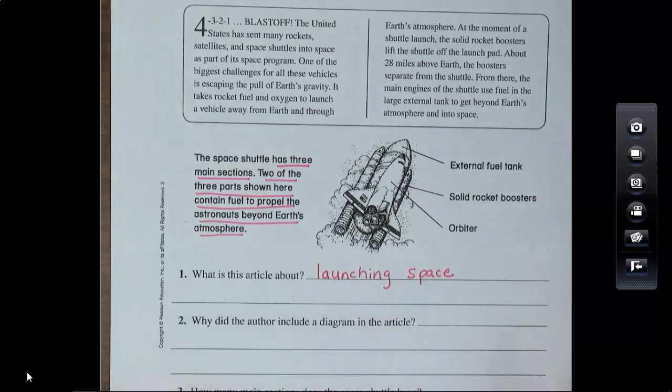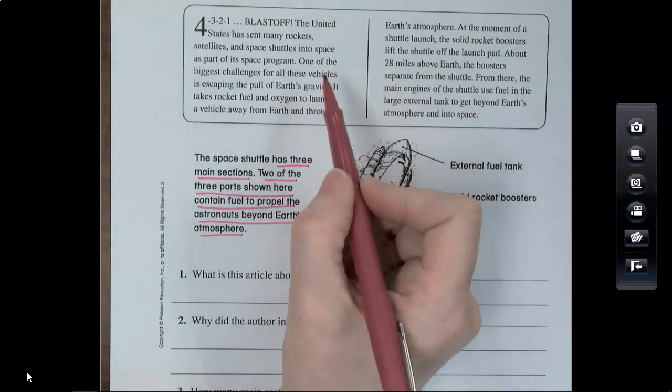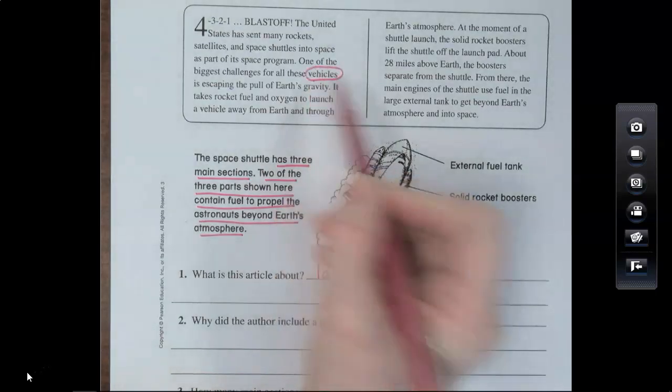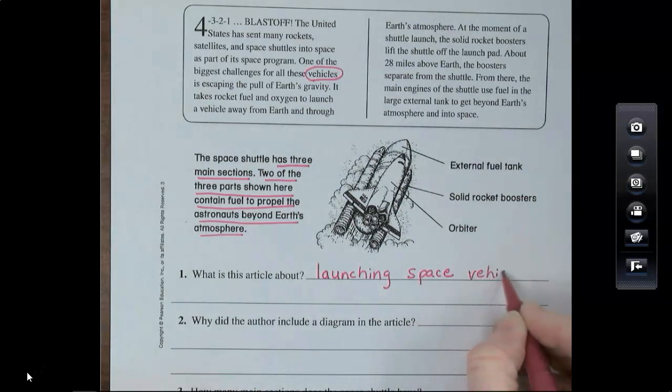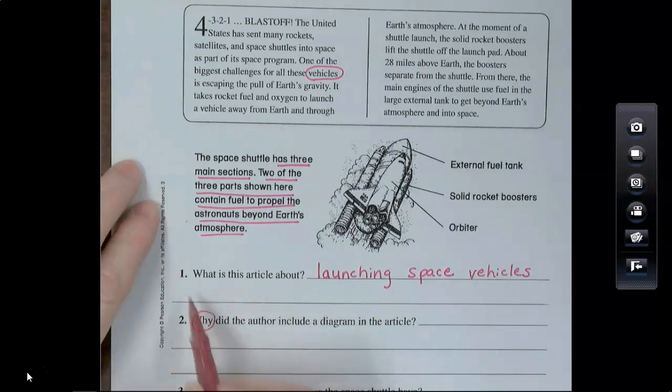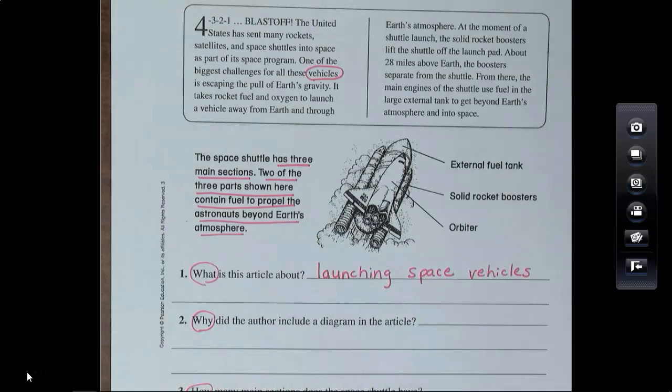And a lot of kids would put it's about launching shuttles and rockets and satellites, and that would be okay too. I'm going to put them all into one group and call them space vehicles because it does use the word vehicles here, these vehicles. So launching space vehicles. Okay, number 2, why? So we have what and we have why, and then we'll have how. Why did the author include the diagram in this article?